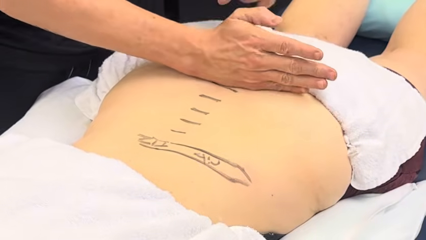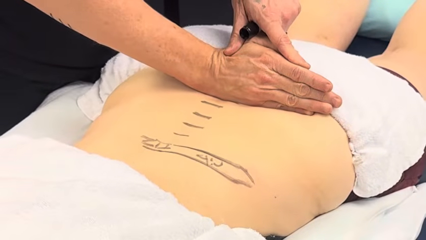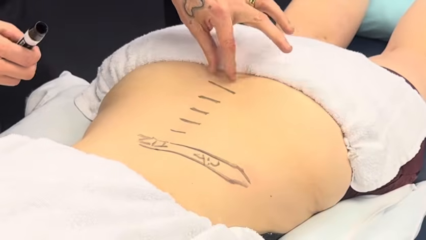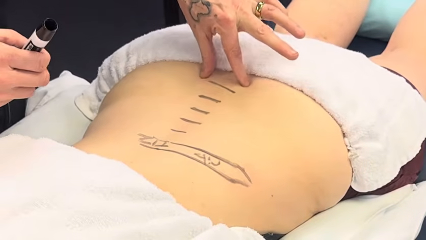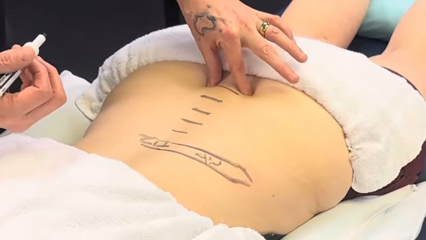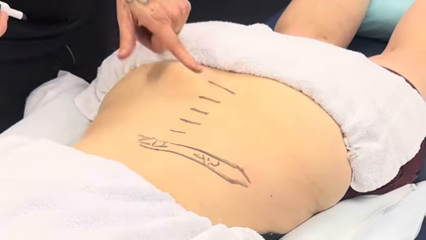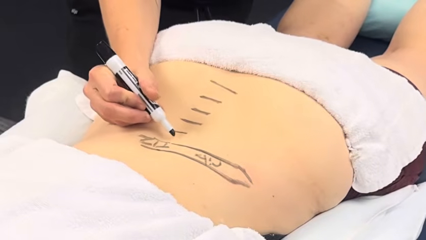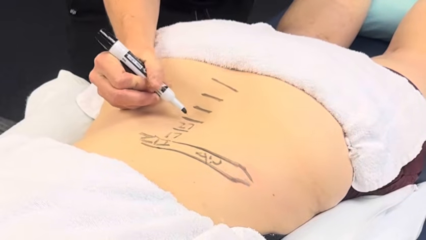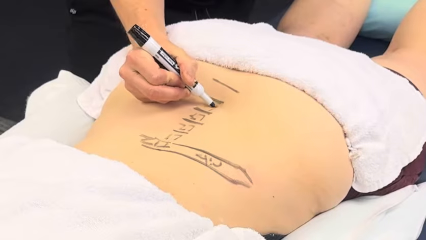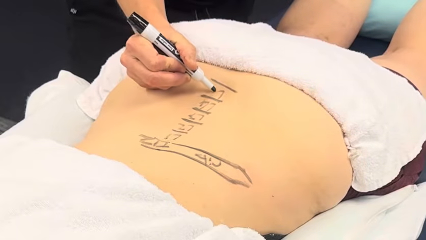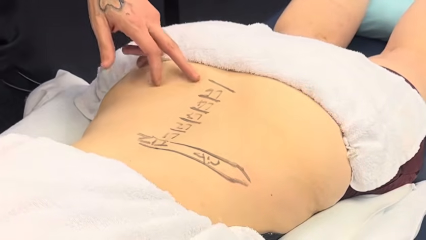You can spring it, okay? Or what you can do is you can come just lateral to that and say, oh no, there's sacrum there, you know what I'm saying? So, there we go. L1, L2, L3, L4, L5. These are the spinous processes, okay?